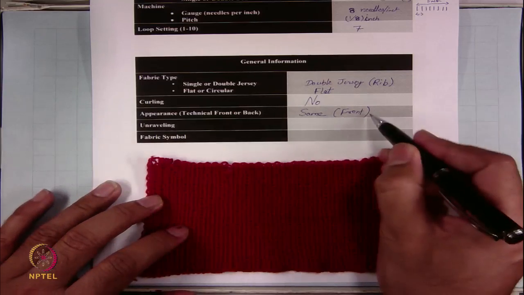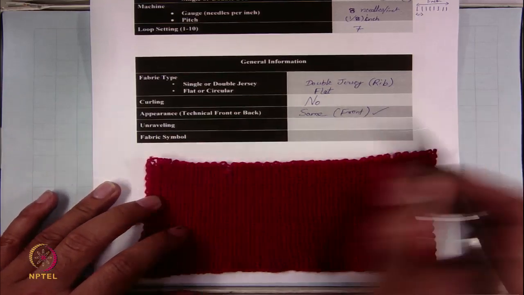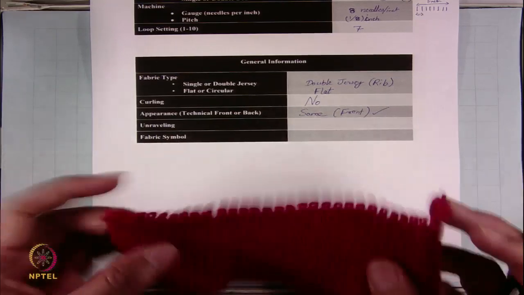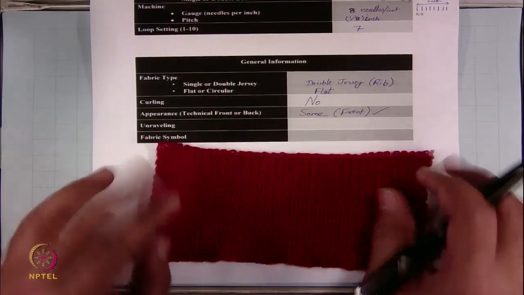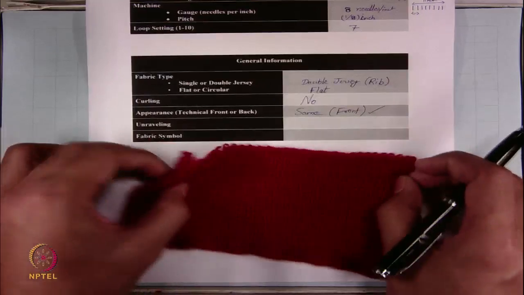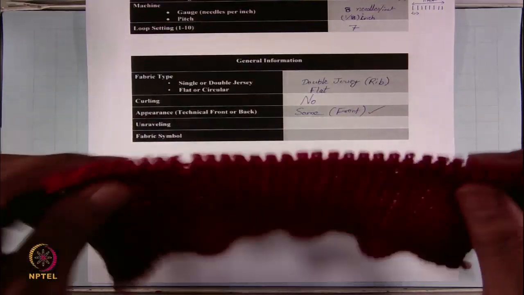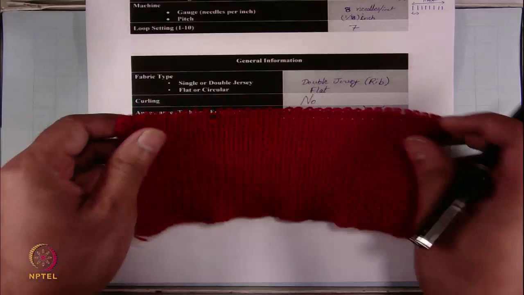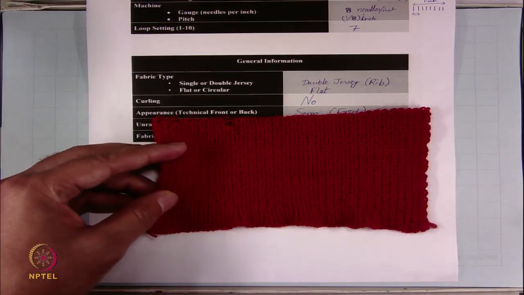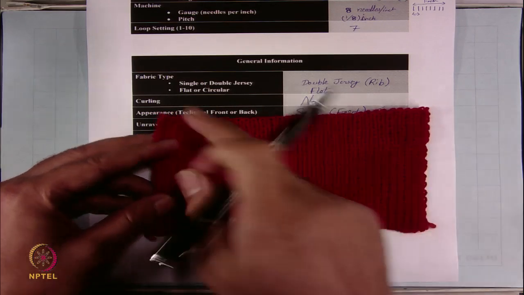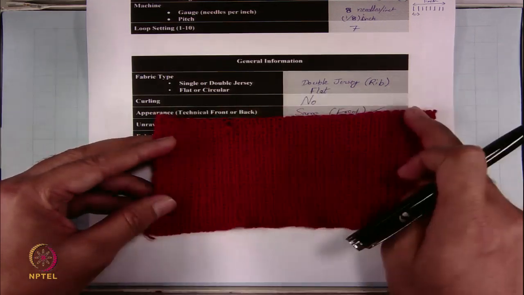Now, the technical front side is okay. Unraveling means when you pull the yarn from the edges. This is the last course. When you are making the fabric, this will be the first course on the machine, which is being pulled by the dead weight, and this is the last course, which is engaged by the needle.